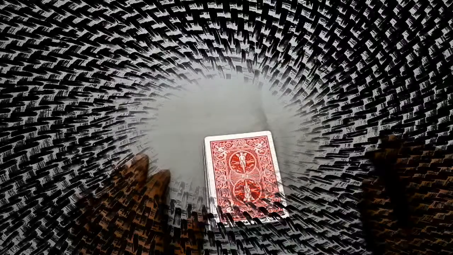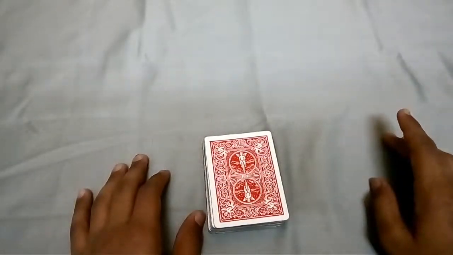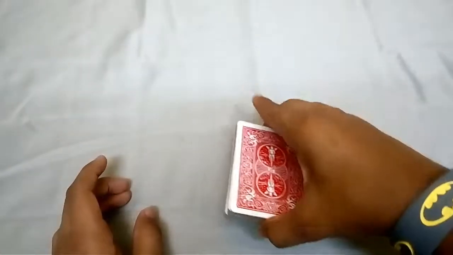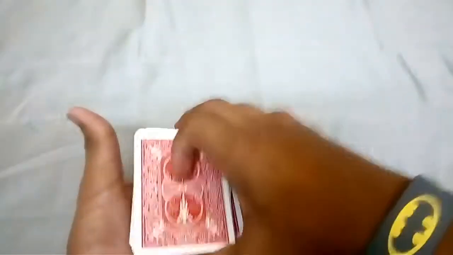Hi guys, this is a tutorial for the Blaine card trick. Now let's move to the tutorial. Now you can ask the spectator to really shuffle the cards. The order doesn't matter in this. You can ask them to really shuffle the cards.